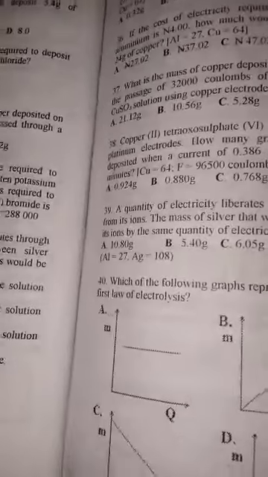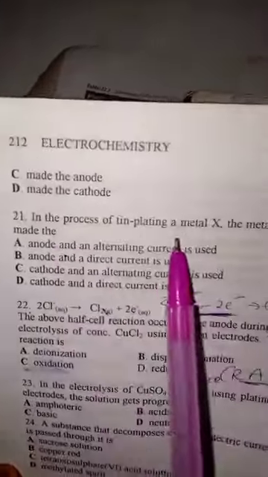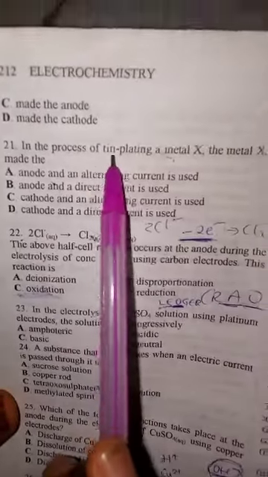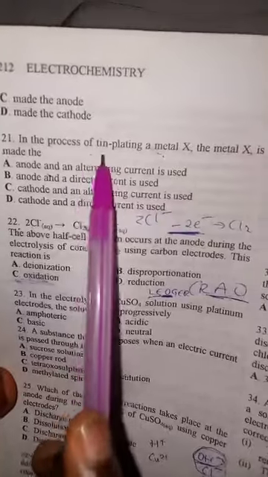Let's take questions on that, the two questions I left the other time. Question 21: in the process of tinplating a metal, what's the meaning of tinplating? You want to electroplate, and what you want to electroplate with is tin.